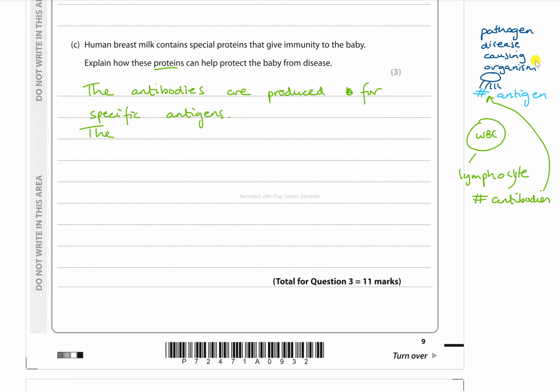What they can do, they cause the, let's use the word pathogen, to stick together or act as a marker.